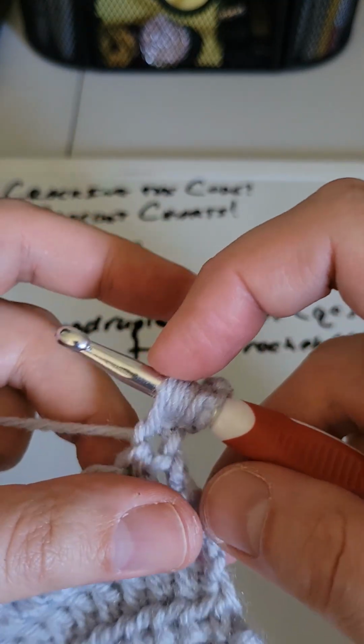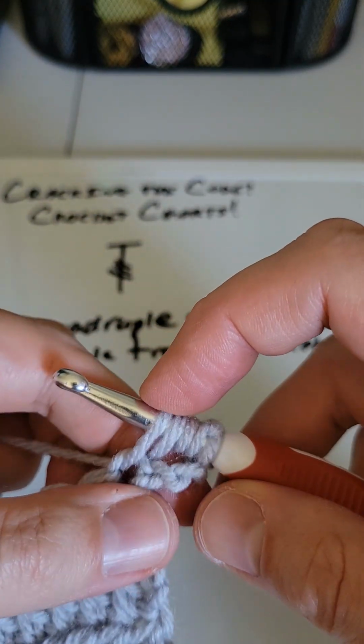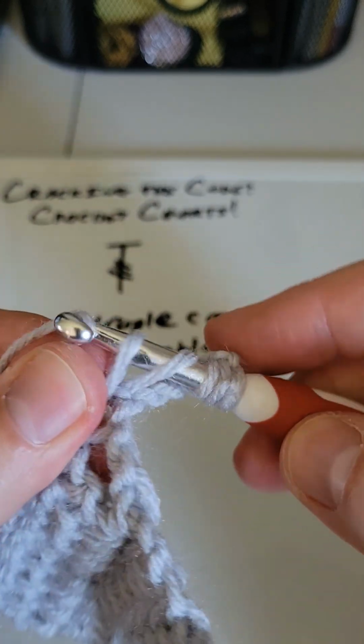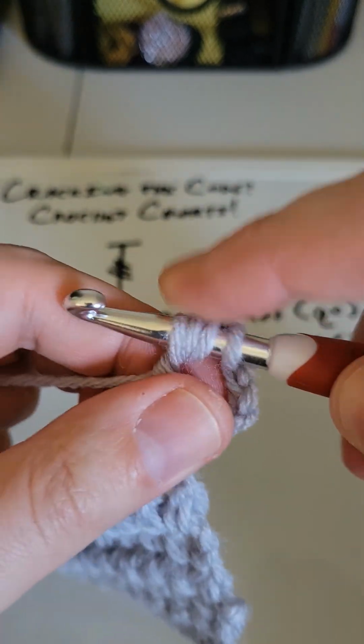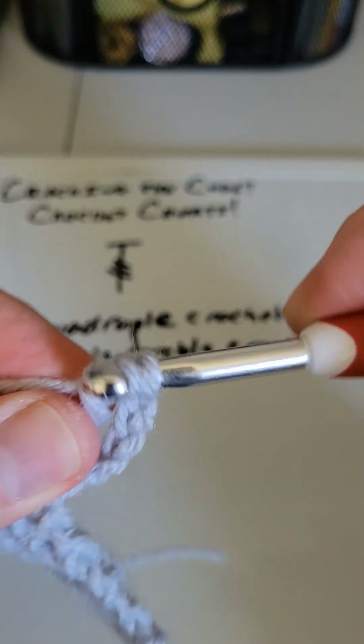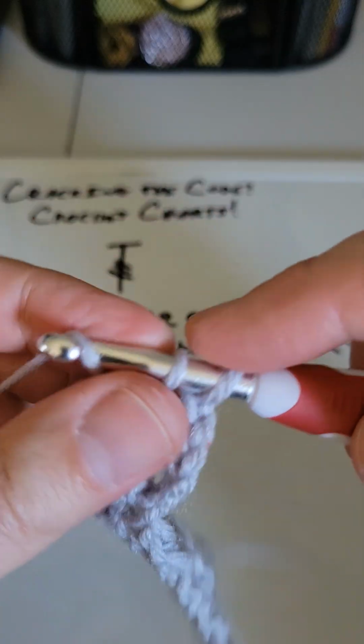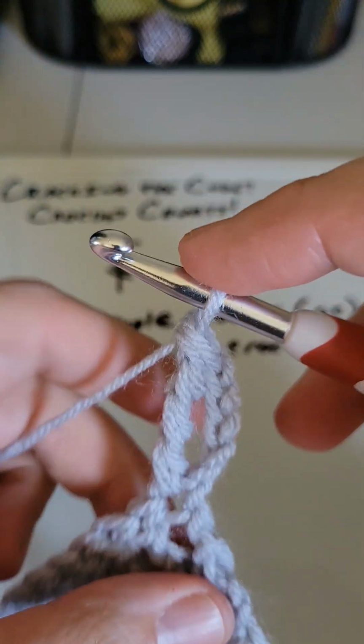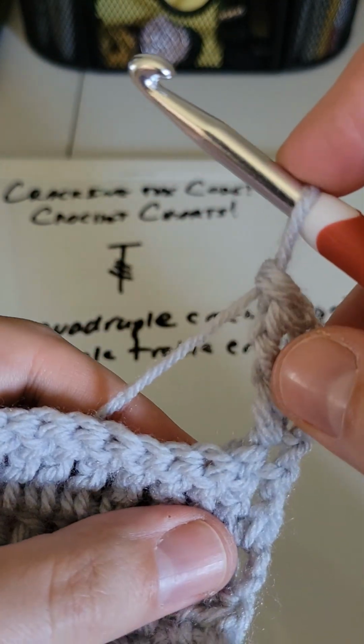Then as you did with the double crochet, triple crochet, you're going to yarn over, pull through the first 2 loops only. Then you'll have 4 loops remaining on your hook. Yarn over, go through the next 2, 3 loops remaining. Yarn over, go through the next 2, 2 loops remaining. Yarn over, go through the final 2. And you just worked your quadruple crochet.